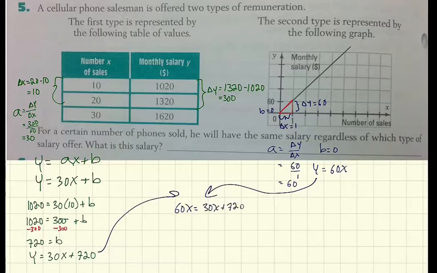I'm going to subtract 30X from both sides, and that gives me 30X is equal to 720. Then I'm going to divide both sides by 30. It's like dividing 72 by 3, which is 24.